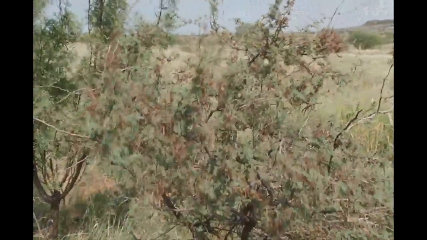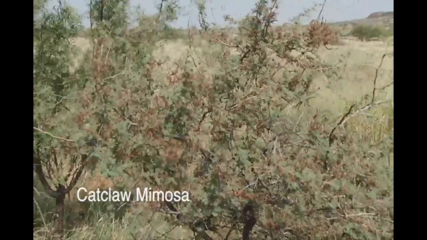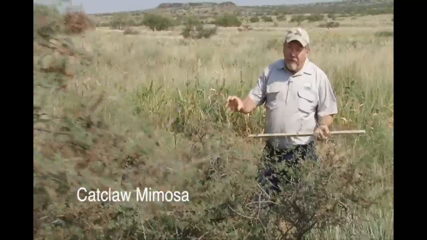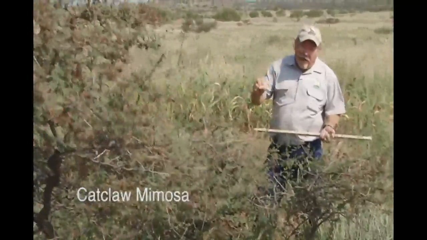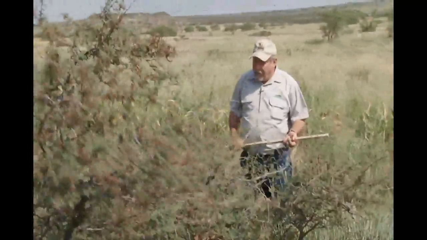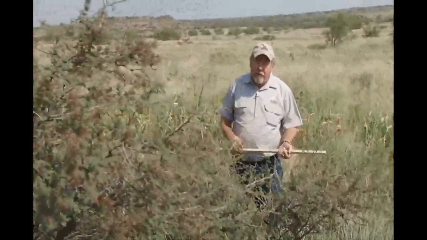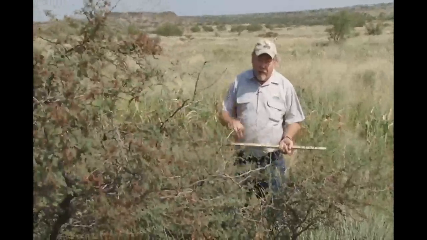This is the second of our catclaws that we have that make good quail houses. This one is called Catclaw mimosa. It is a very prickly plant. It's got more claws on it than the catclaw acacia, and some people refer to it as wait-a-minute bush. If you ever go charging through one of these, you'll see why, because it'll hold you up.